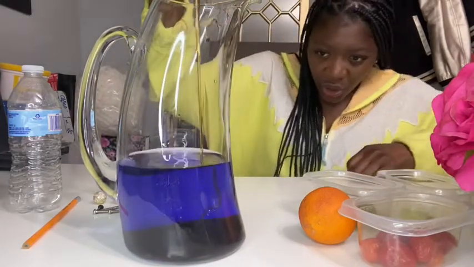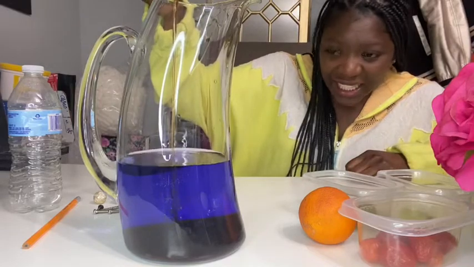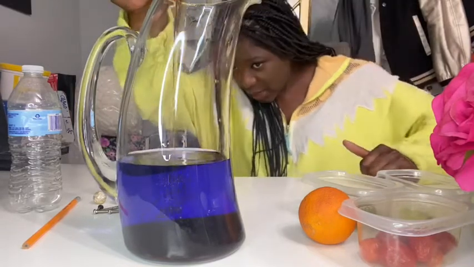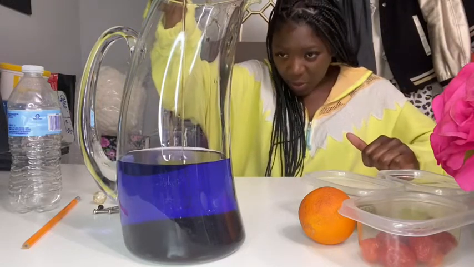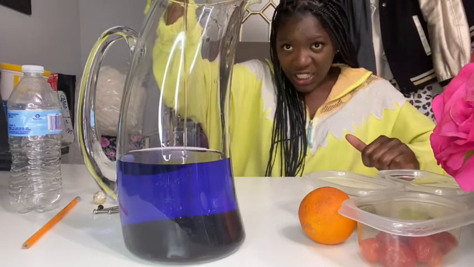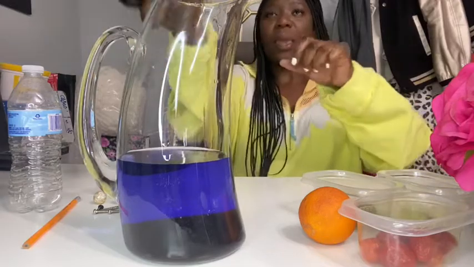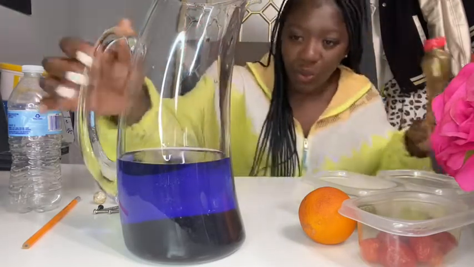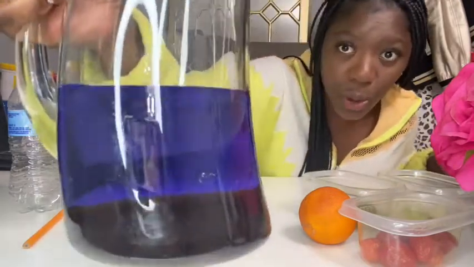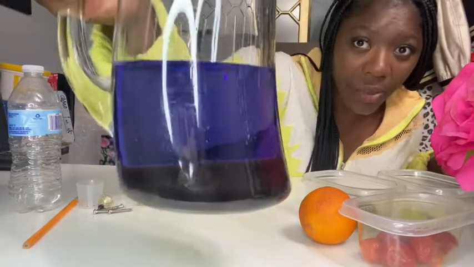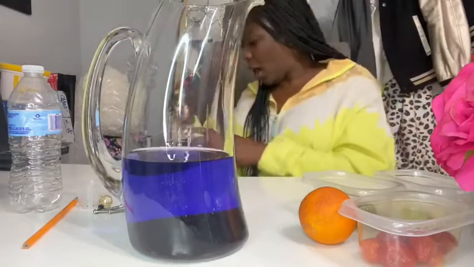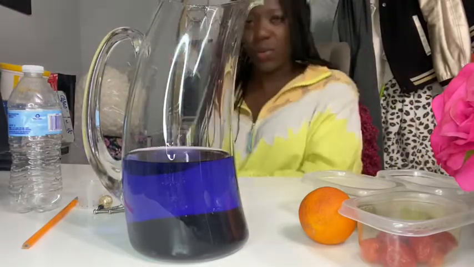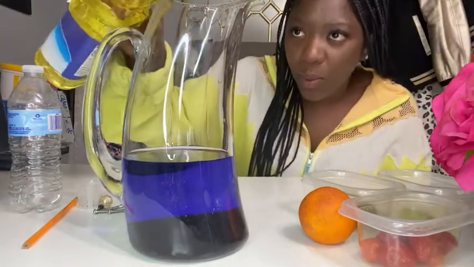Look at that syrup. Look how dense it is. It's just sitting down at the bottom. It's not mixing with the water. Maybe you guys can see on the video that the syrup is the super dark part at the bottom. Super, super dark. And then now we're going to add oil.